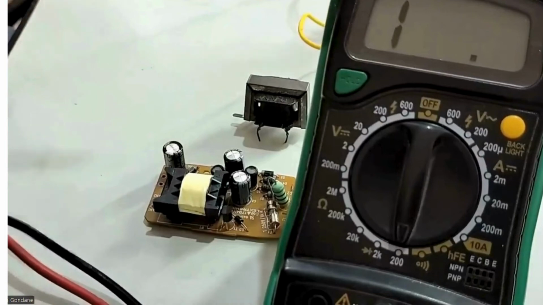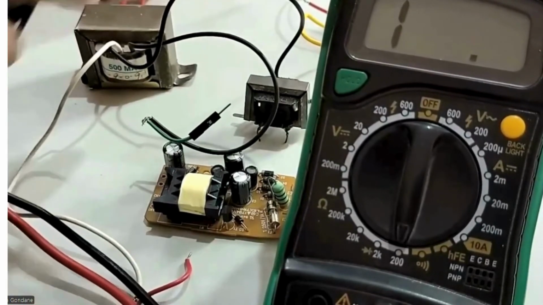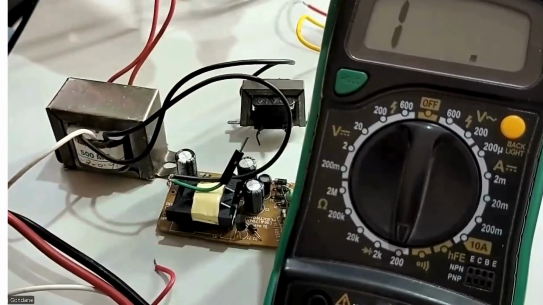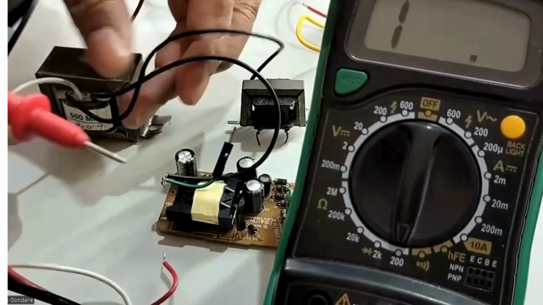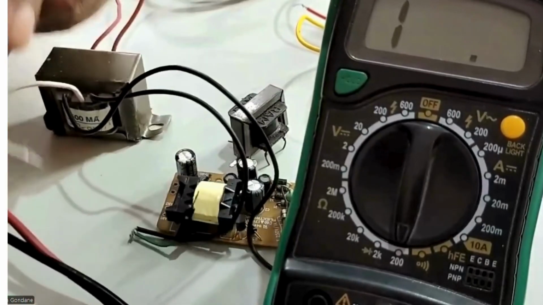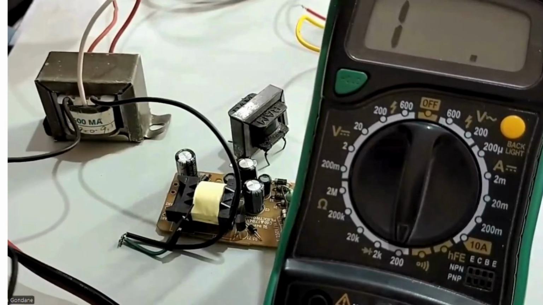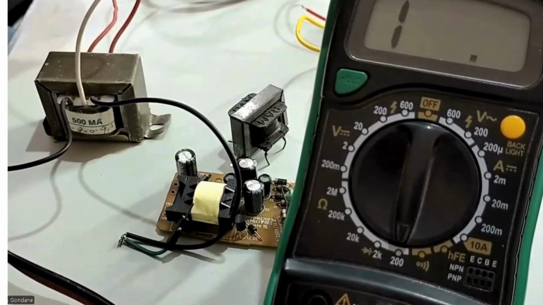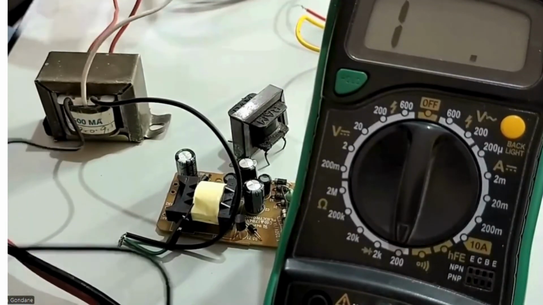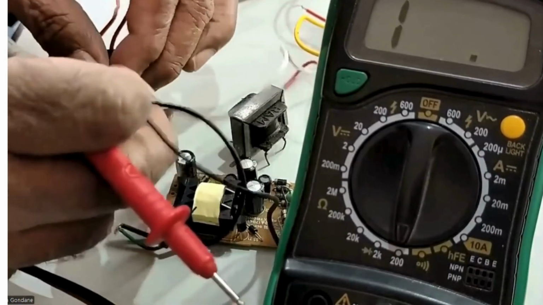Same thing, you can do with this one. You have seen the primary two wires; in this transformer, you can see primary two wires and secondary three wires, 1, 2, 3. The center wire is white in color, and there are two black ones. So this is a center tapped transformer. How will you check? The procedure is the same. Primary, secondary, you can check together.